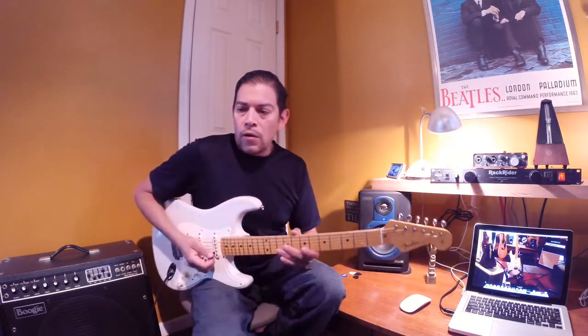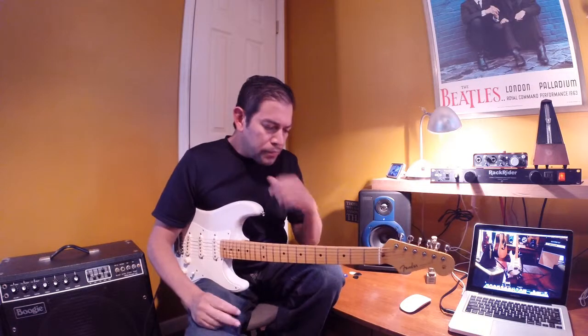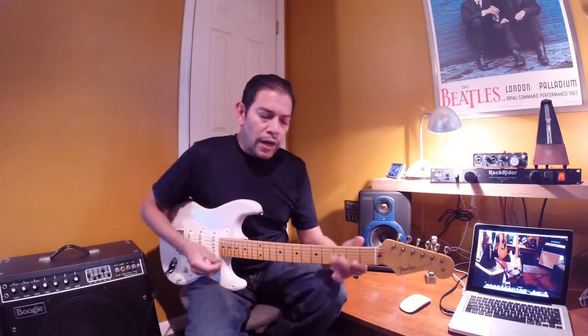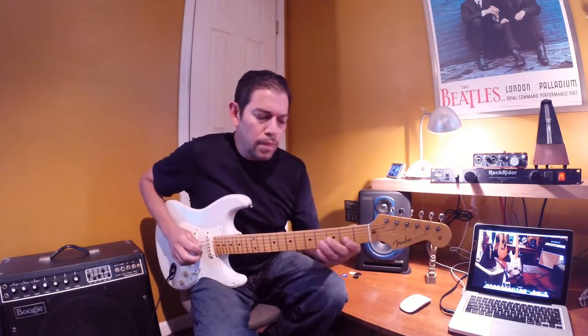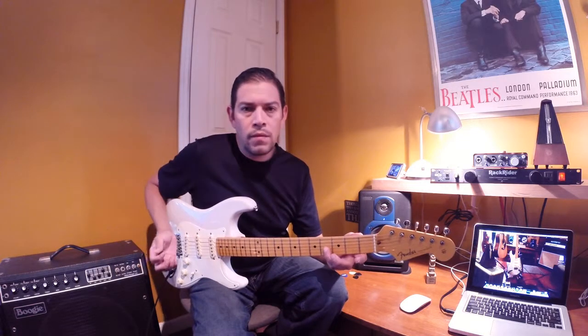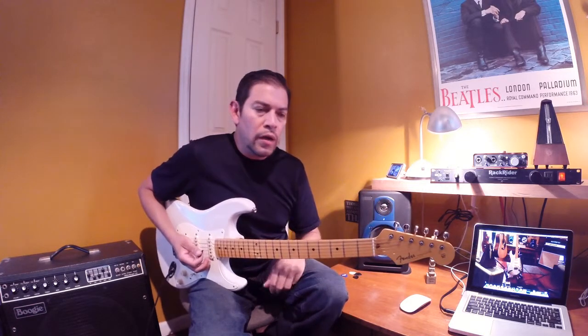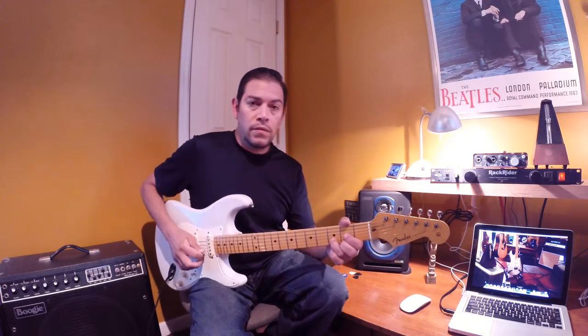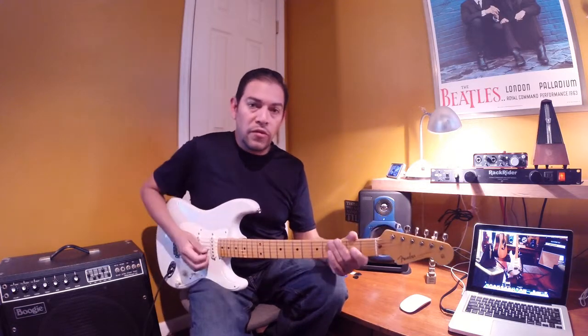A chord is whenever you play more than one note at the same time, simultaneously. So, for instance, if I went like this, that would be considered a scale, okay? If I went like this, that's considered a chord, okay?